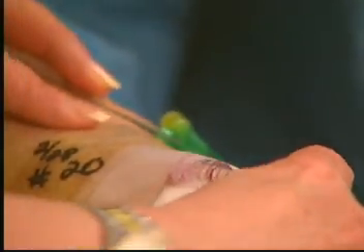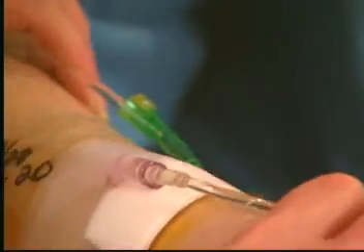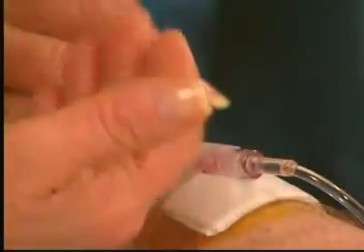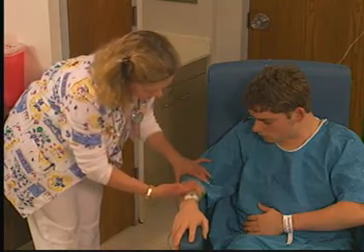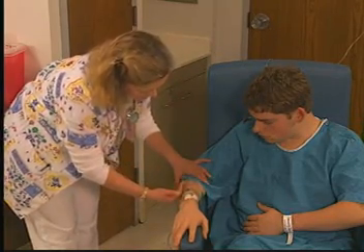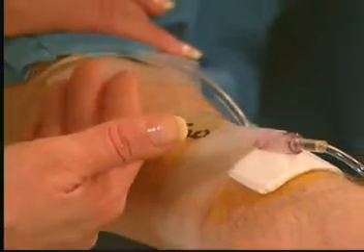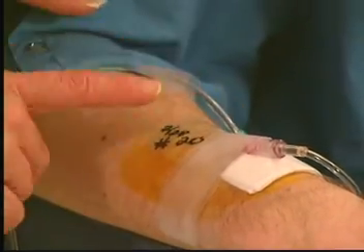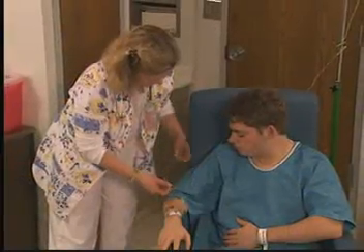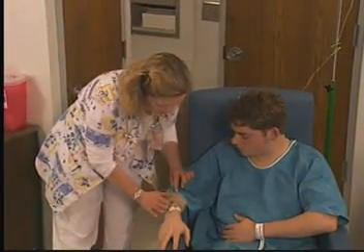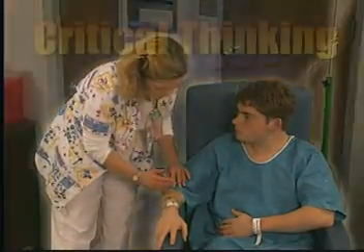The dressing should be dry and intact. Palpate the skin around the infusion site. The skin temperature should be normal with no swelling, and the patient should not be experiencing any pain. Use your critical thinking skills to evaluate your assessment findings and to take appropriate action when you suspect the development of a problem. Doesn't seem to be leaking from anywhere.